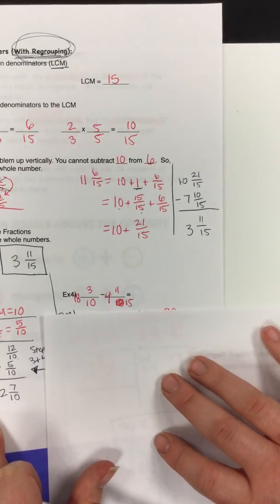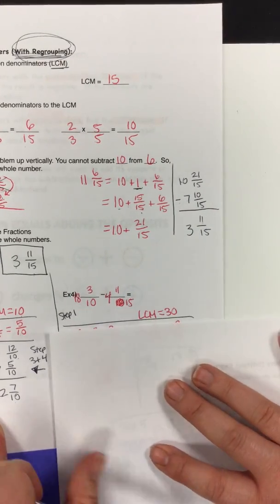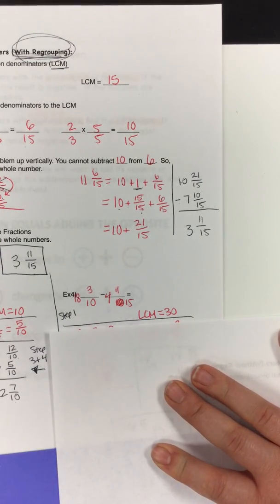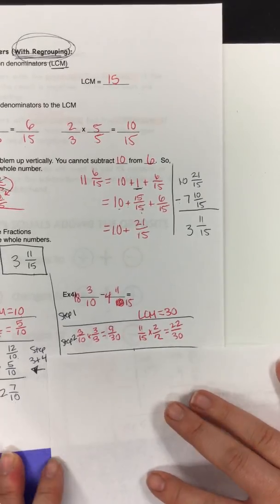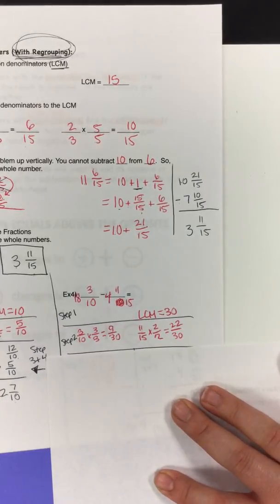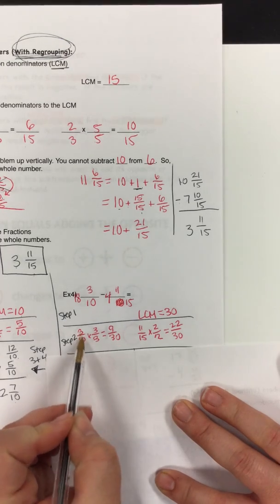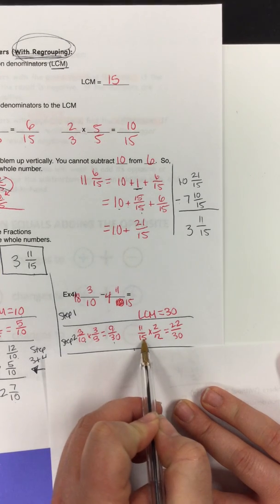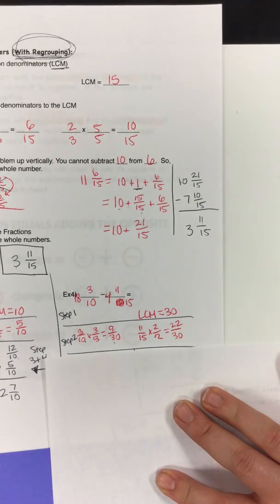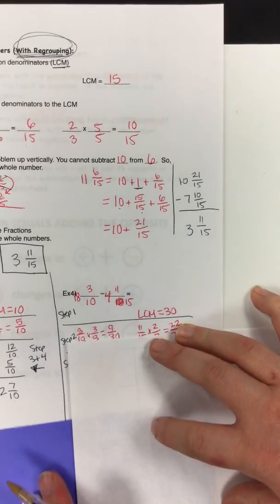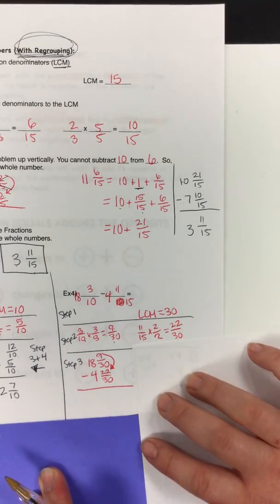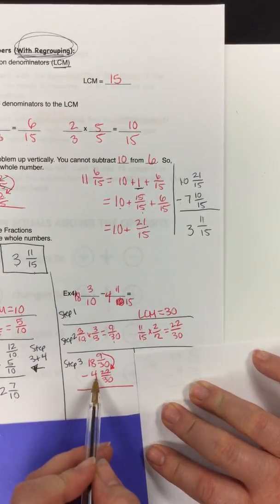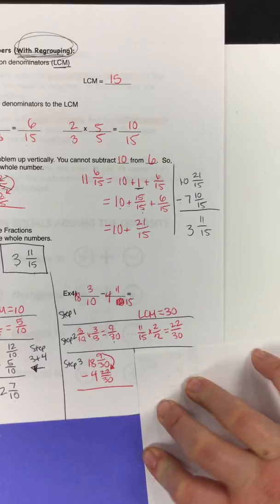So, with this next one, in example 4, our first step is going to be to find a least common multiple. Between 10 and 15, my least common multiple is 30. Step 2 is going to be to find those equivalent fractions. So 3/10 is equivalent to 9/30. 11/15 is equivalent to 22/30. My next step is going to be to line them up. Now I have 18 and 9/30 minus 4 and 22/30.